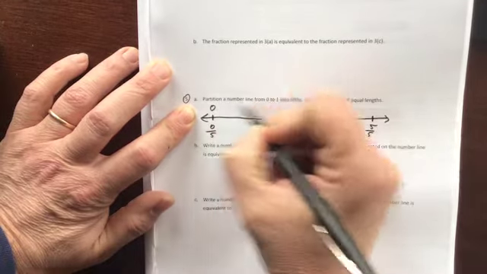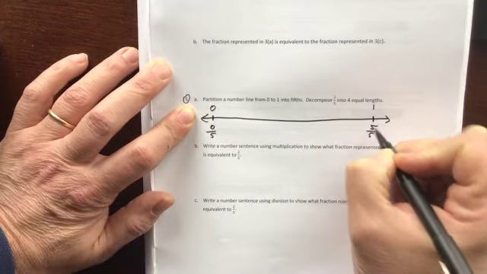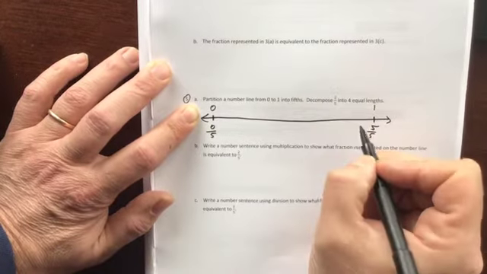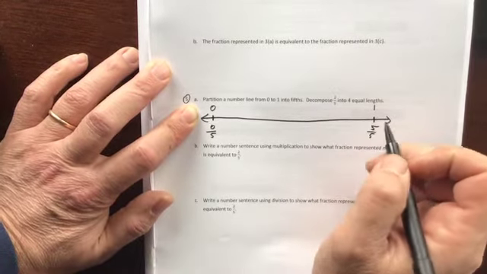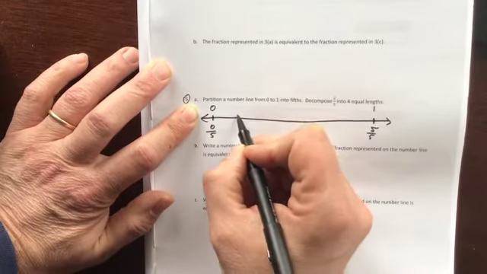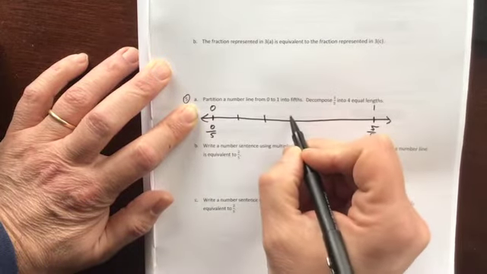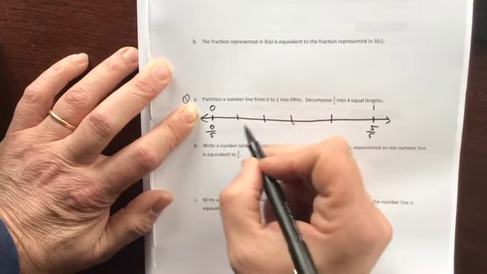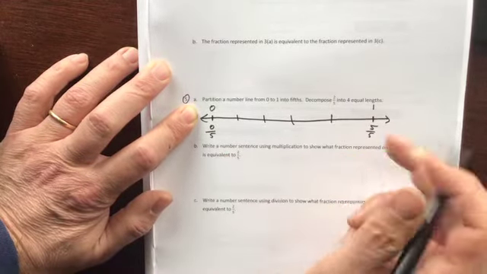So this is 0 all the way to 1, 0/5 to 5/5. So in order to decompose a number line into fifths, I have to draw 4 equally spaced hash marks. 1, 2, 3, 4. That's kind of equal. 1, 2, 3, 5/5, right?